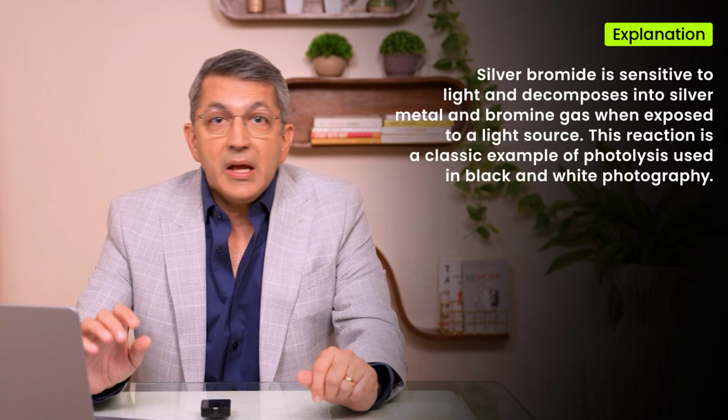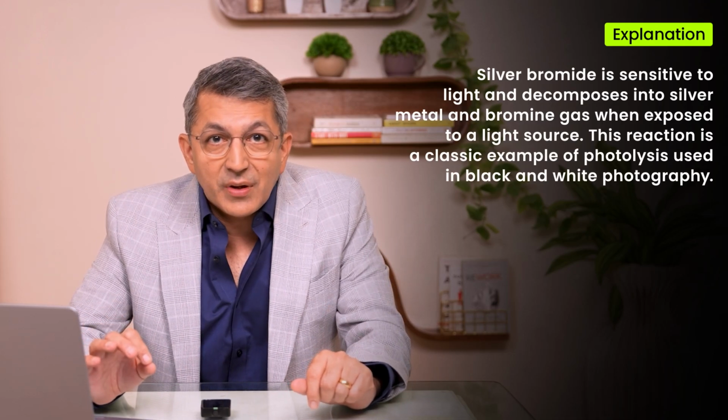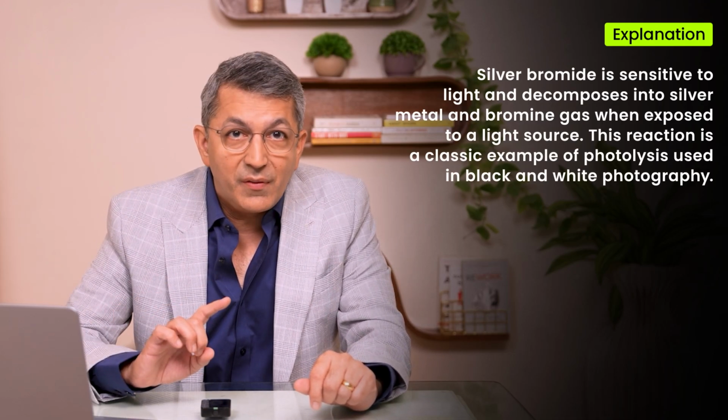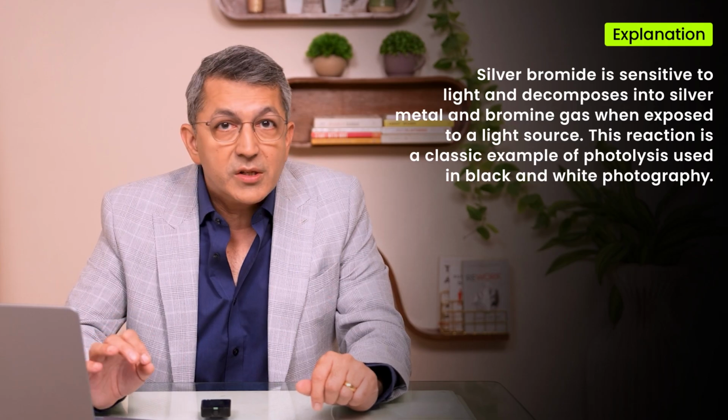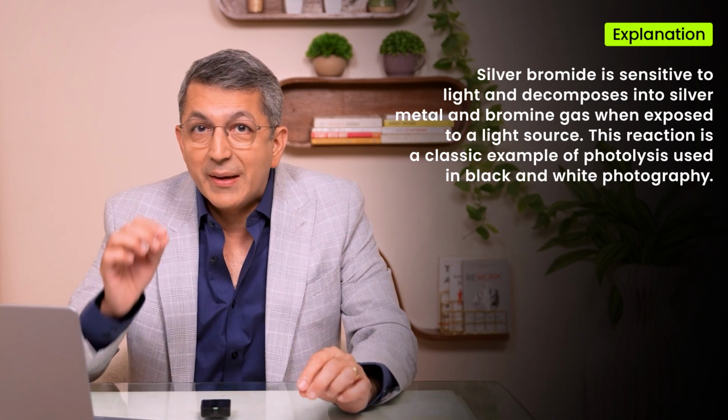Concept: photolytic decomposition. Explanation: silver bromide is sensitive to light and decomposes into silver metal and bromine gas when exposed to a light source. This reaction is a classic example of photolysis used in black and white photography. Answer C. 2AgBr gives 2Ag plus Br2.